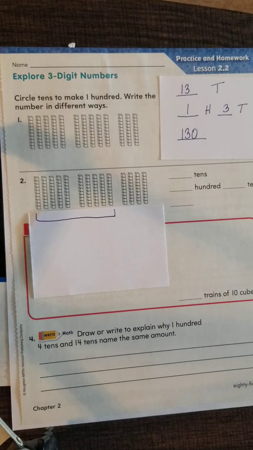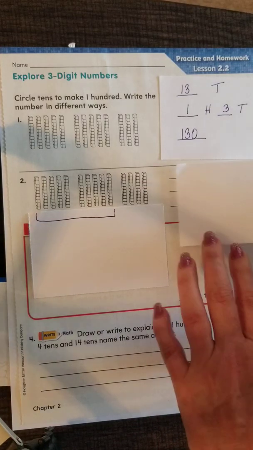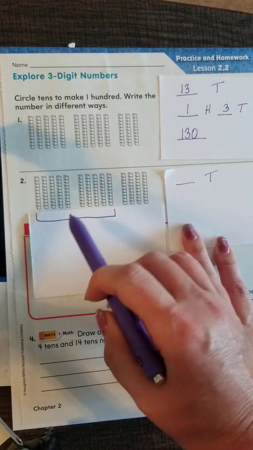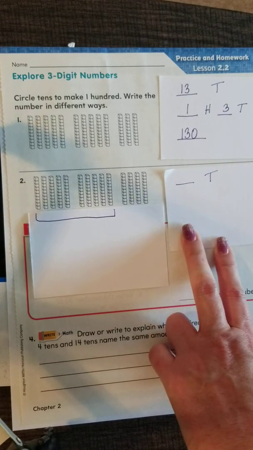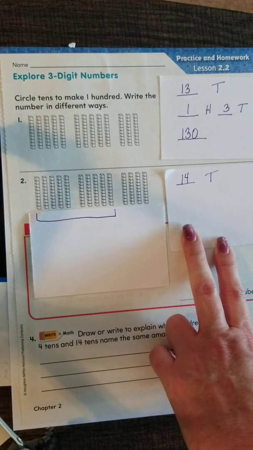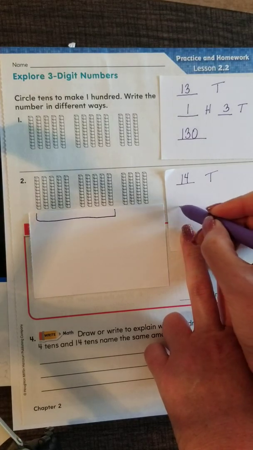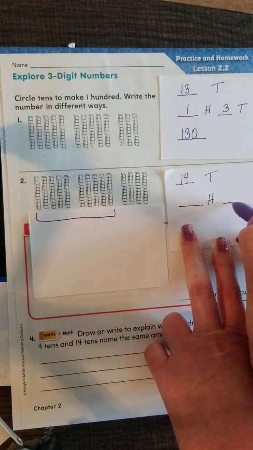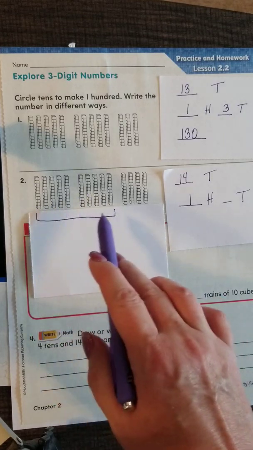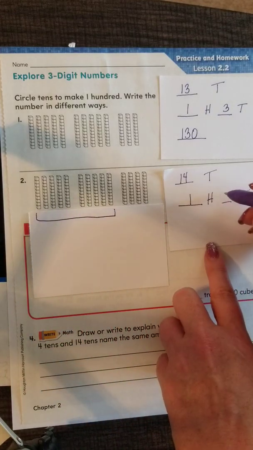So when I go to fill out my answers over here, well, how many tens did I have? In other words, how many 10 sticks did I have? Well, I have 10 plus 4 more. I had a total of 14 tens. Now, that 14 tens was 100, because 10 tens are 100, plus 4 more tens.